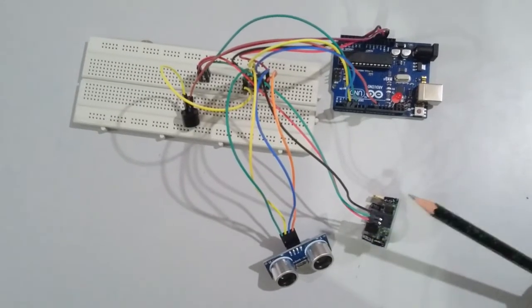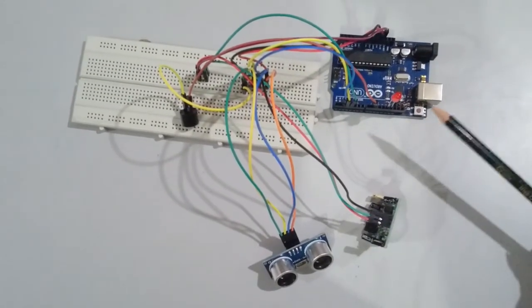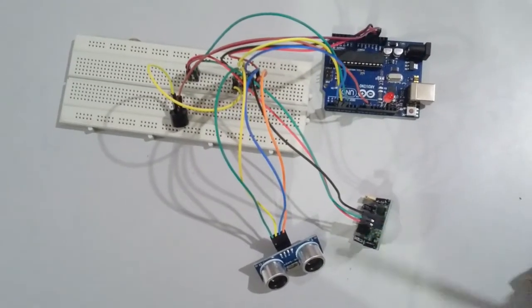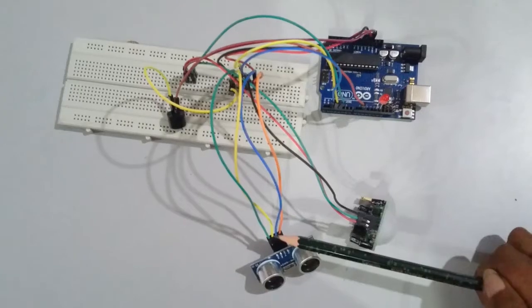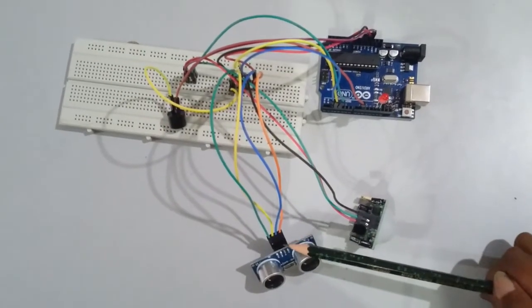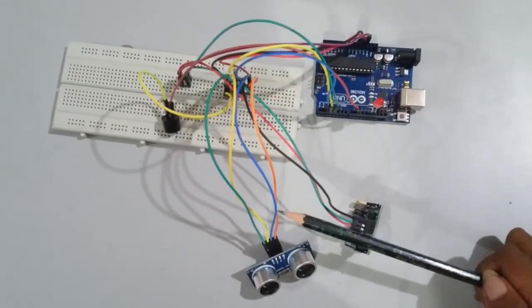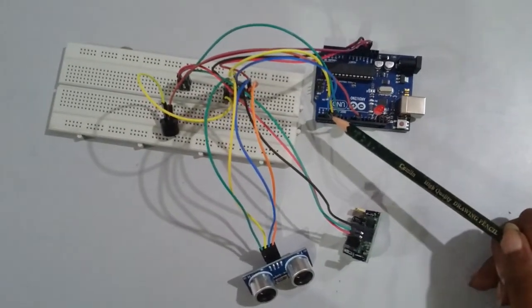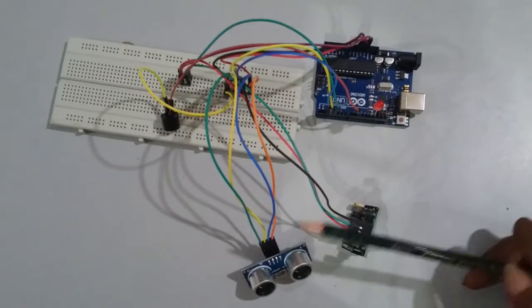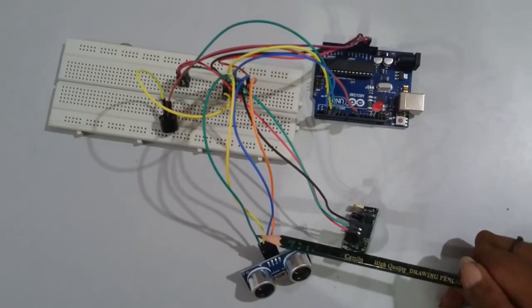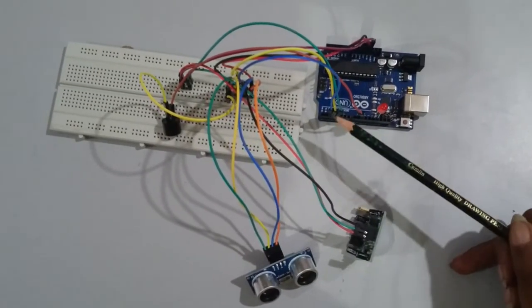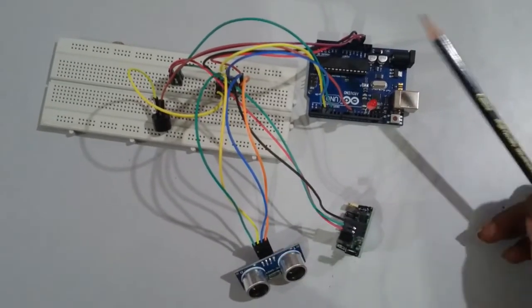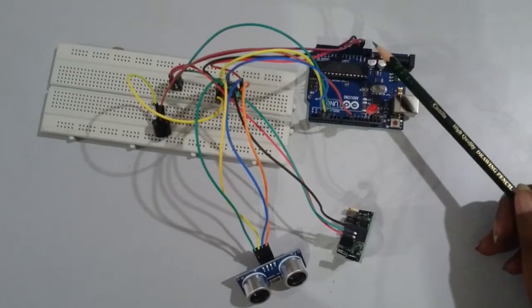So now let's look at the circuit design of our system. The trigger node of our ultrasonic sensor, that is this blue wire, is connected to pin number 2 of the Arduino Uno board. Then the echo pin is connected to pin number 3 of the Arduino Uno board. Then ground and VCC are connected to ground and VCC of the Arduino Uno board.